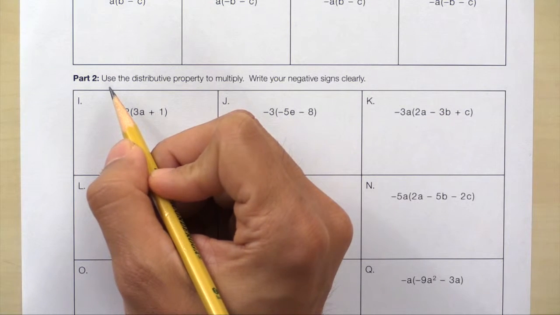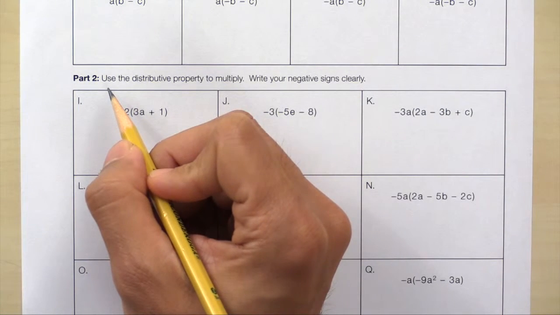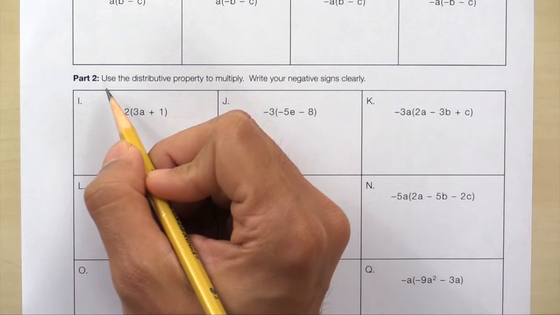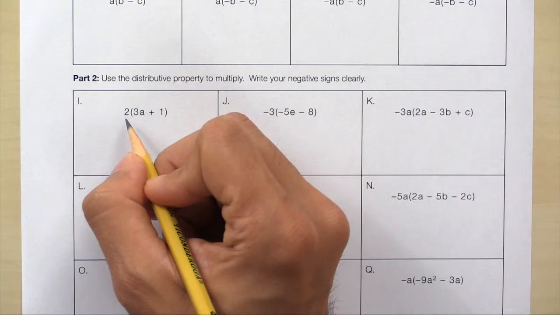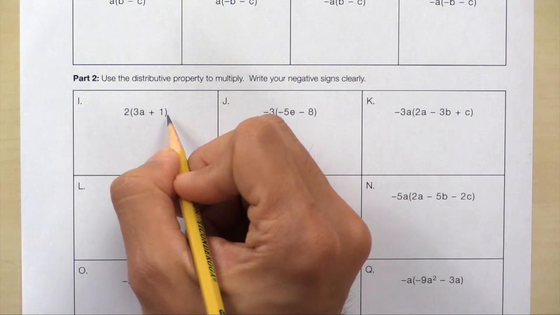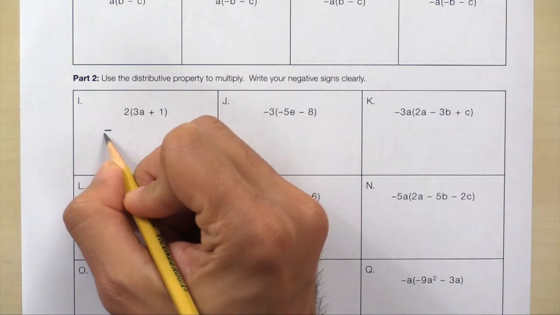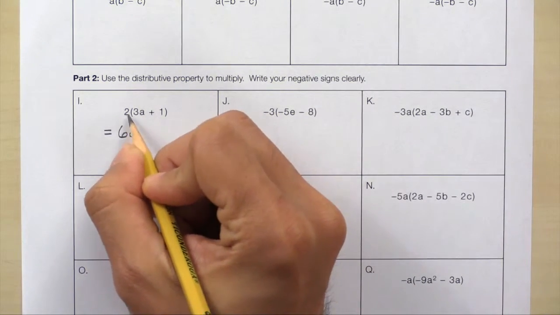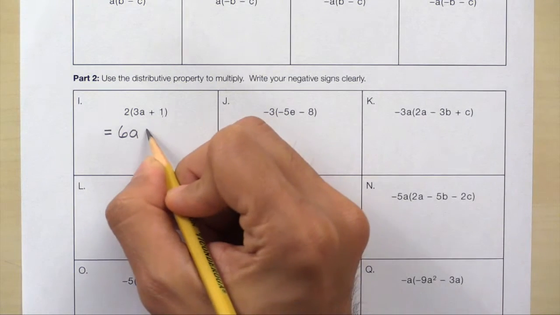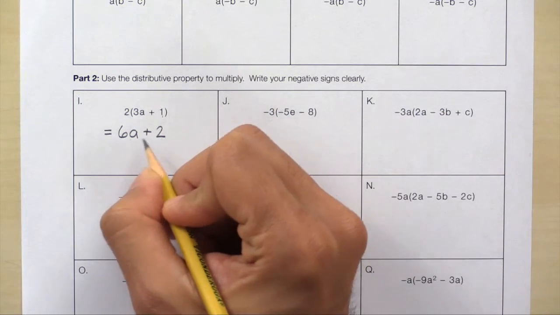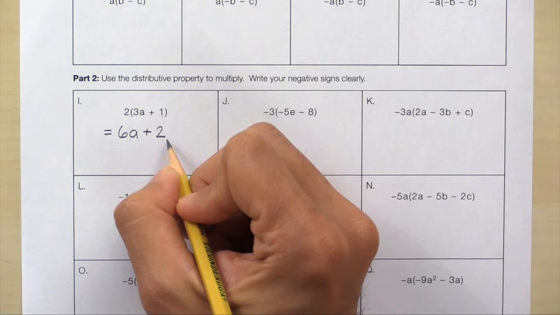Here's part 2. Use the distributive property to multiply. Write your negative signs clearly. Let's go over box I. 2 times (3a plus 1). 2 times 3a equals 6a. 2 times 1 equals 2. Final answer, 6a plus 2.